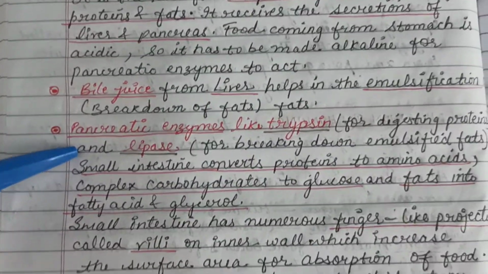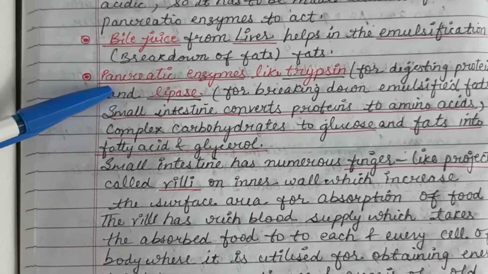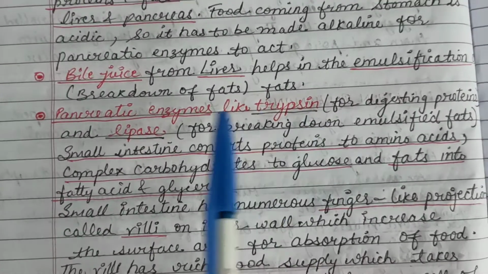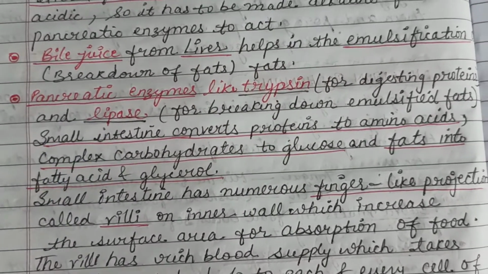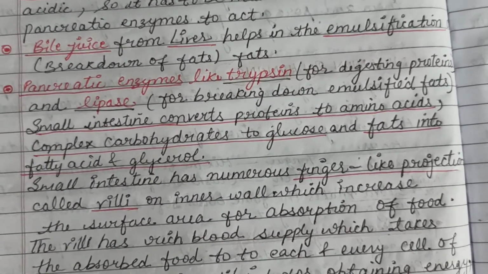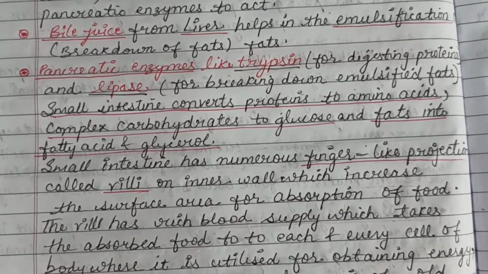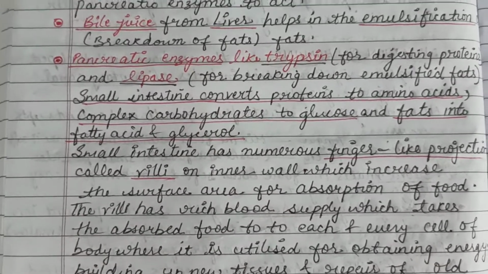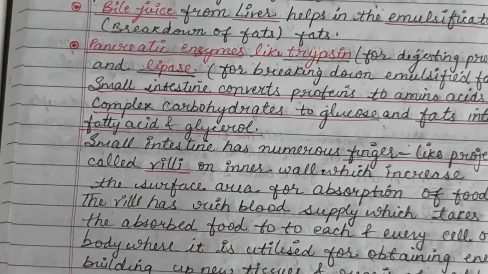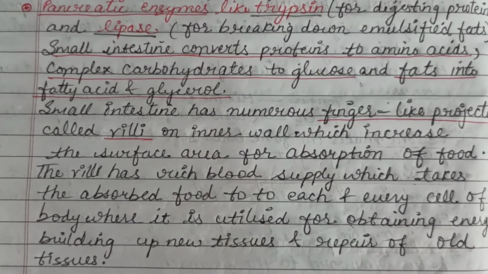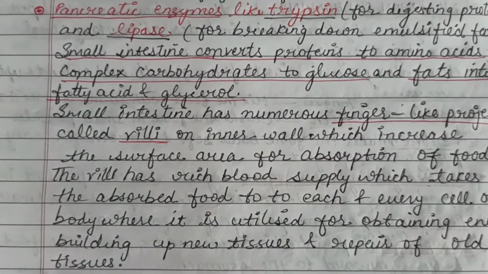Next, pancreatic enzymes which are secreted by the pancreas. Pancreatic juice contains several enzymes like trypsin and lipase. Trypsin helps in the digestion of proteins and lipase helps in the breakdown of emulsified fats. That means further breakdown of fats into fatty acids and glycerol. In addition, the small intestine internally contains several finger-like projections which are called villi, and villi help in increasing the surface area for the absorption of food.